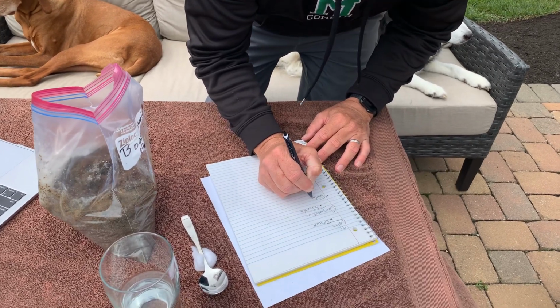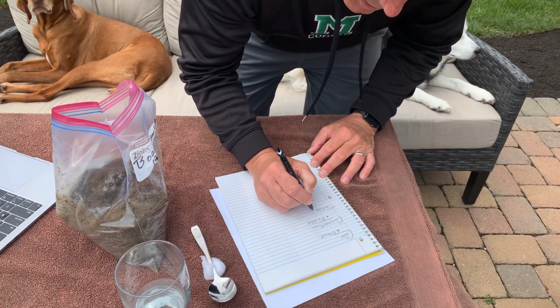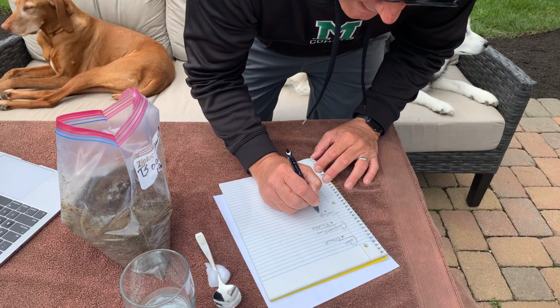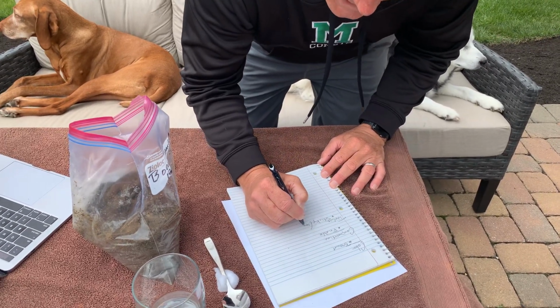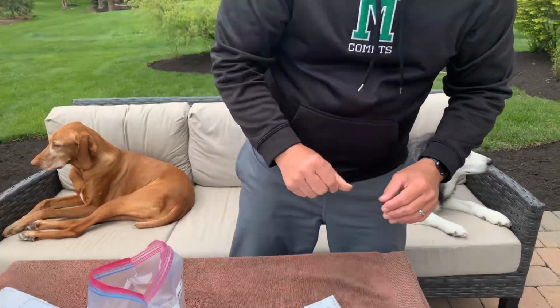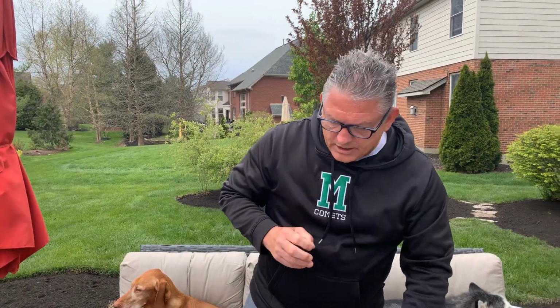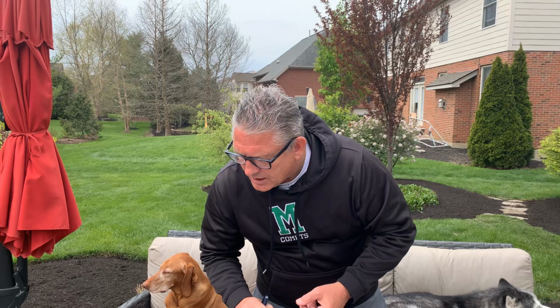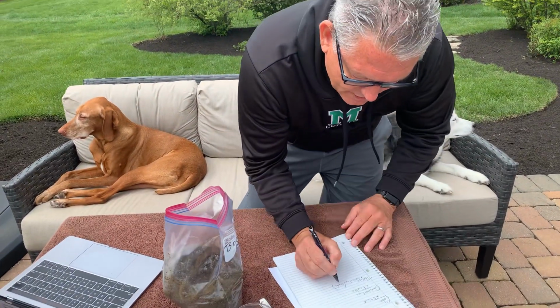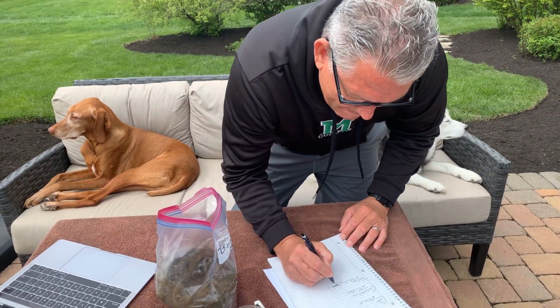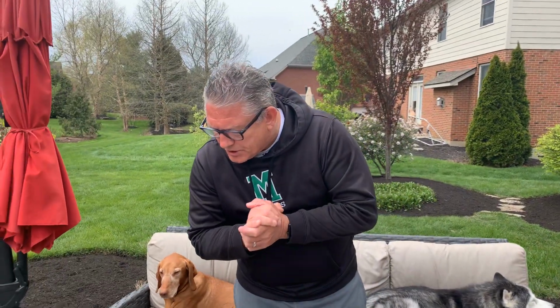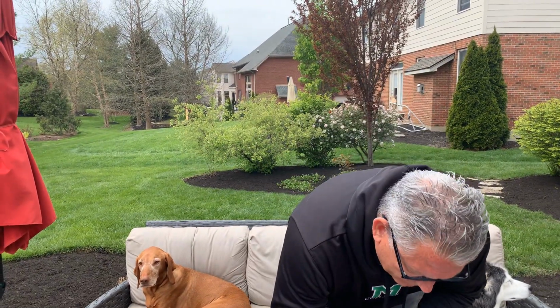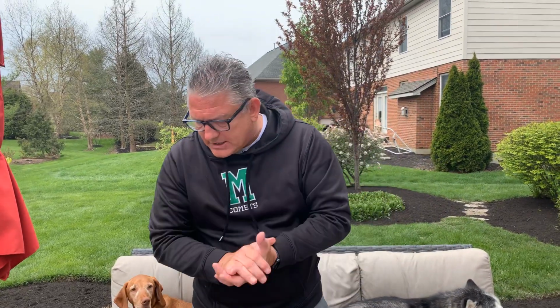The texture of my soil is sticky. Sorry, I meant to say sticky, okay? So it's more sticky. All right? So that's texture.